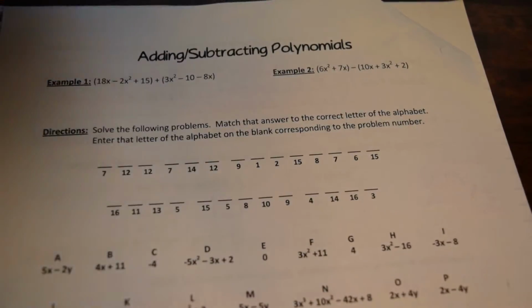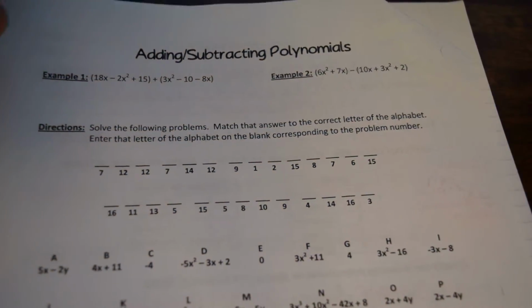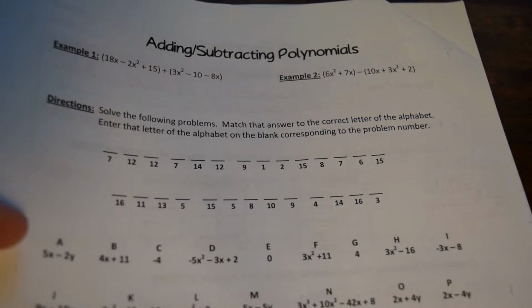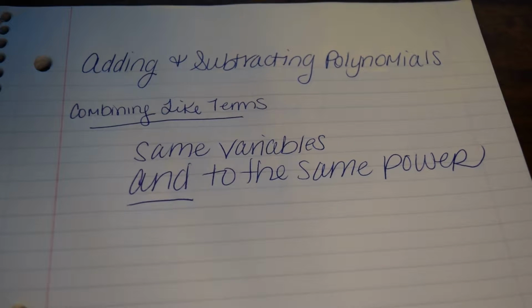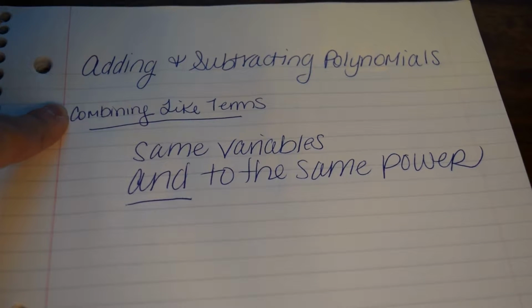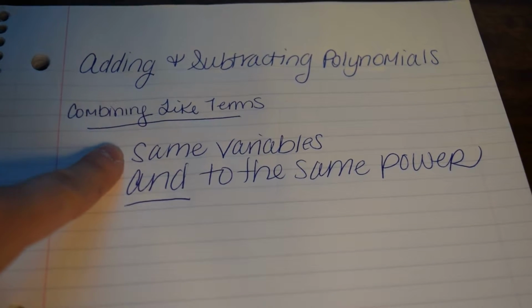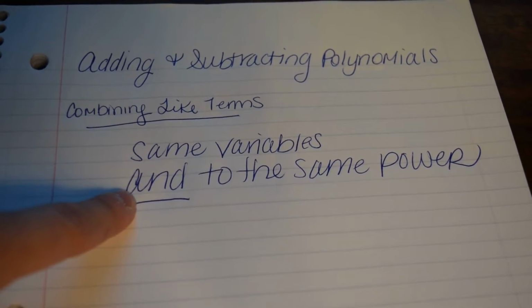Okay, so the only thing you'll need is this adding and subtracting polynomials sheet for this segment, which is located on Manage Back. The only other background information you really need to know is what combining like terms means, because you'll hear that a little bit today. So it means that they have exactly the same variables raised to exactly the same power.